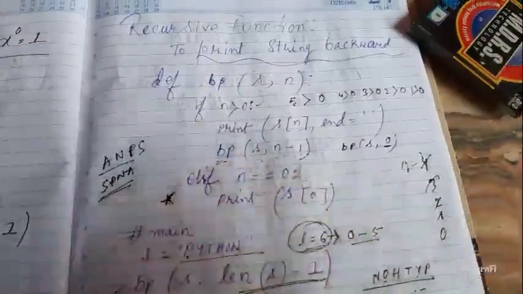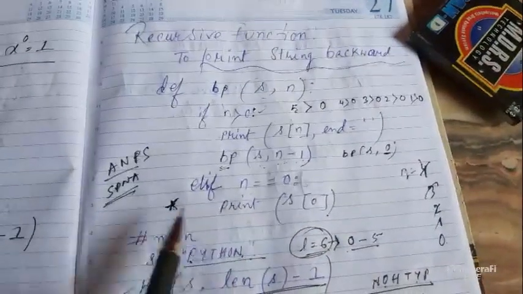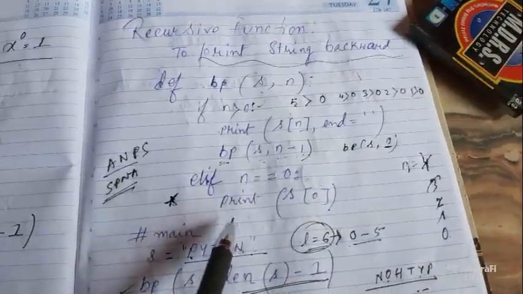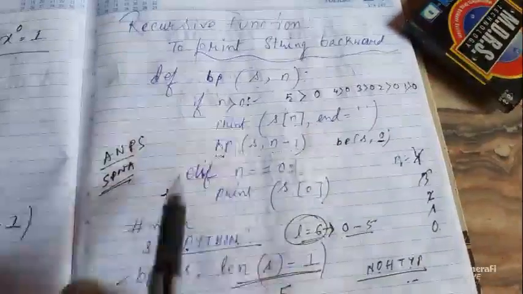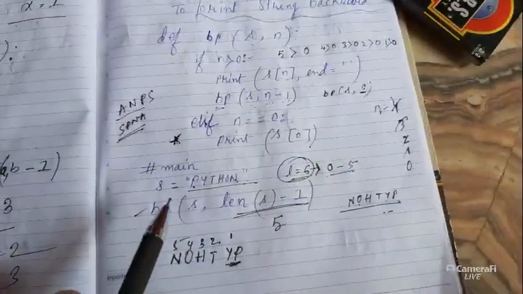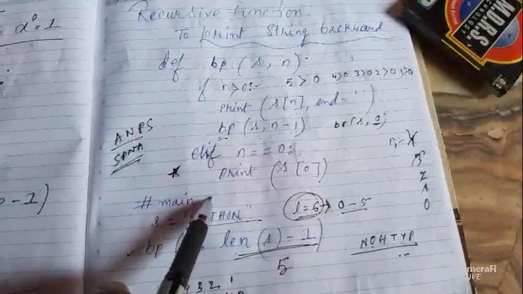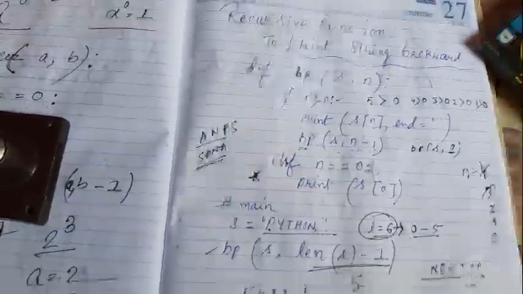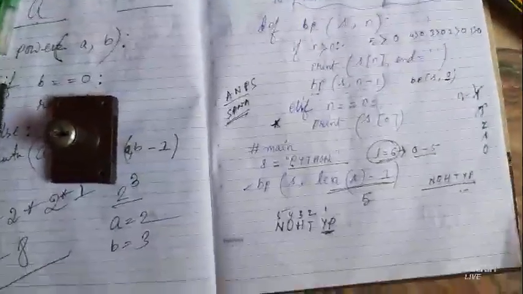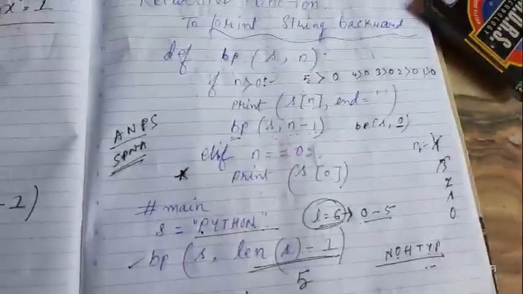But yesterday one point I think many of you have noticed, that one time I have told that basically a recursive function needs one return statement, but I have chosen this example because here we are not using any return statement. So this is one type of exception, you can understand, but basically this type of program or recursive function is basically written with a return statement only.